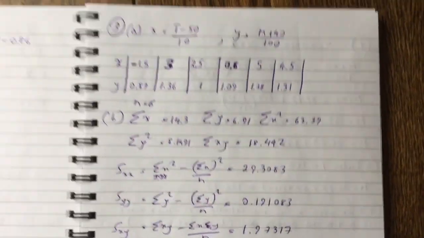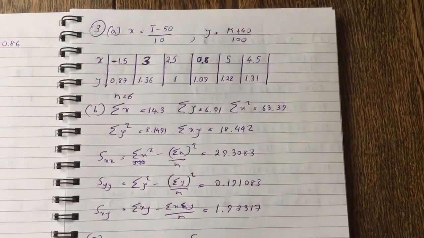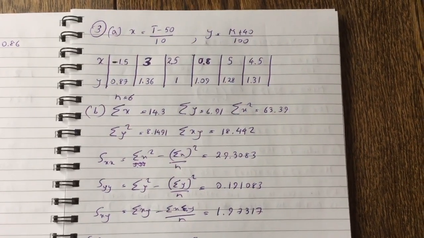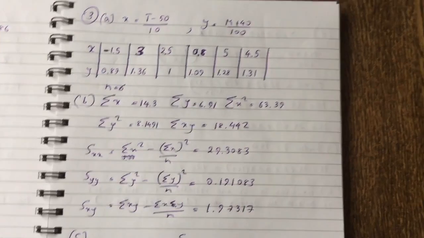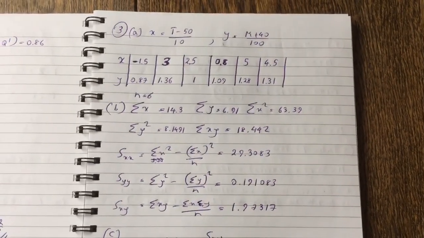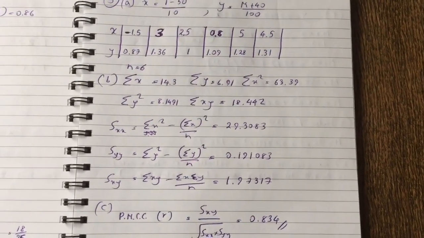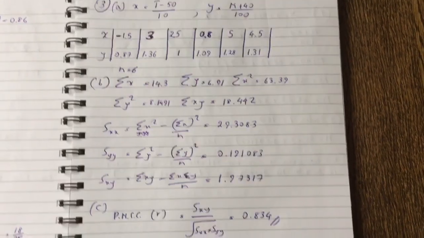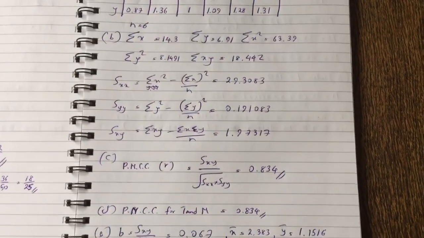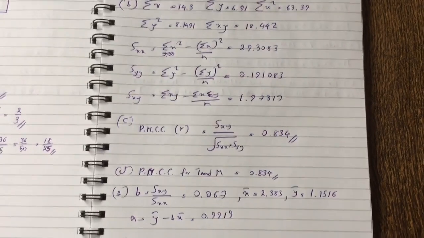Okay, question 3. We have x equals (t minus 50) over 10, y equals (m plus 40) over 100, and then you complete the table as shown below using those coding formulas. To get Sxx, Syy, and Sxy, I worked out the sum of x, sum of y, sum of x squared, sum of y squared, and sum of xy, and then used the formulas to get the values. I just used the calculator. The PMCC is Sxy over the square root of Sxx Syy, and that works out to be 0.834. So the PMCC for t and m is also 0.834.